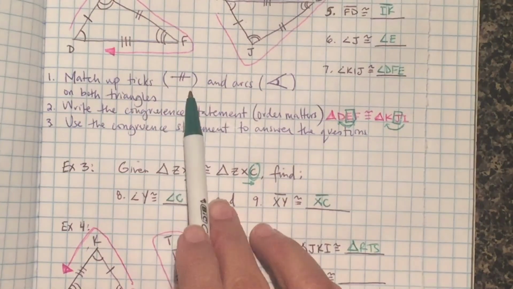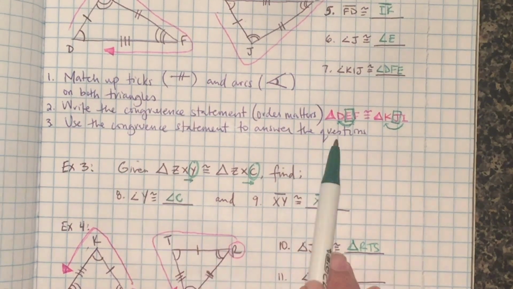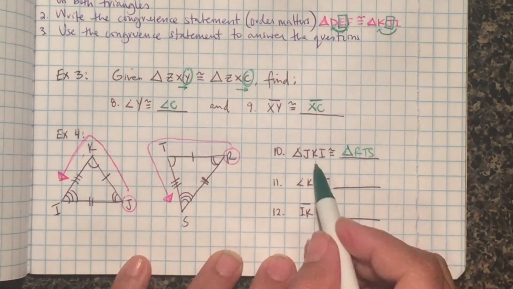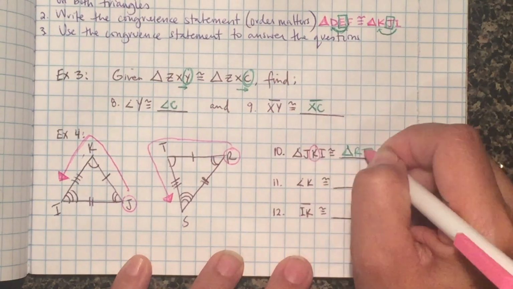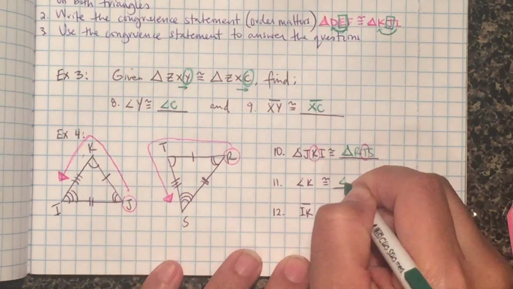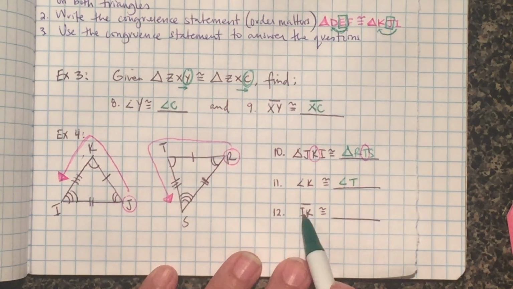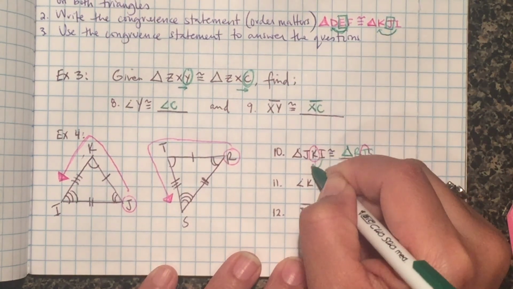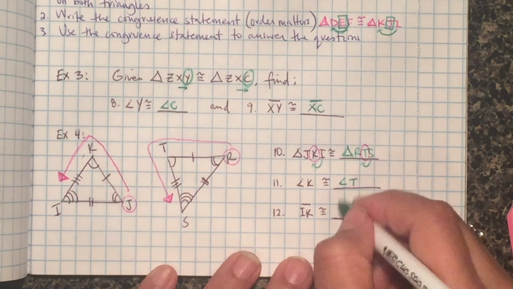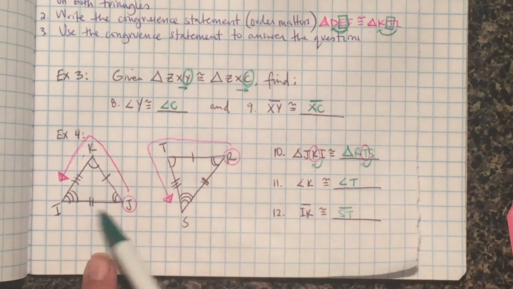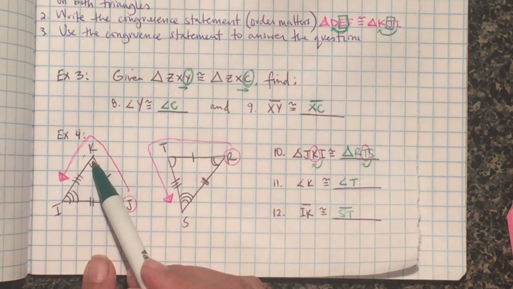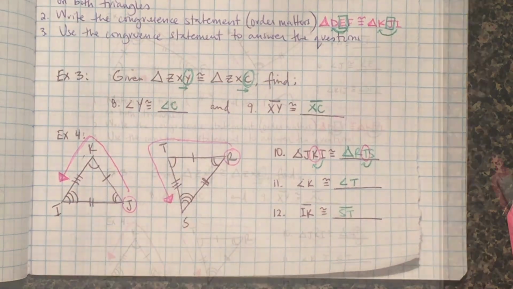And once you have a congruent statement, use that to find your answers. So angle K is the one in the middle. So that's going to be angle T. IK goes from the third to the second. So that's going to be ST. Order matters, order matters. That's pretty much it. Alright, so let's practice.